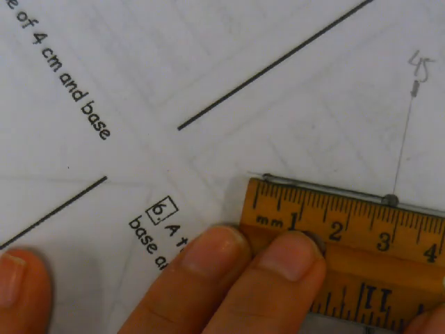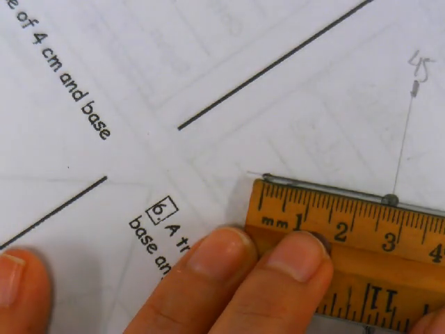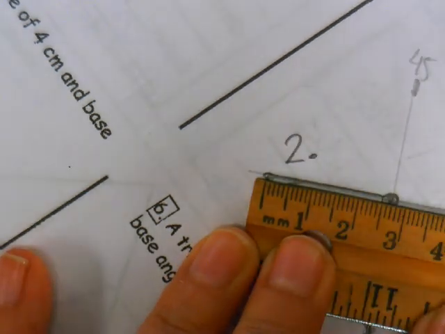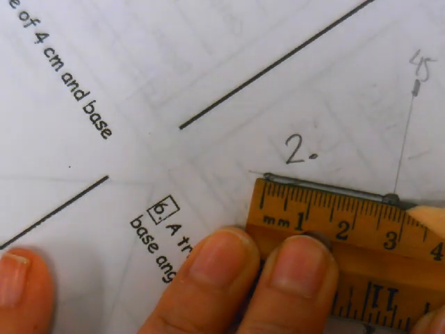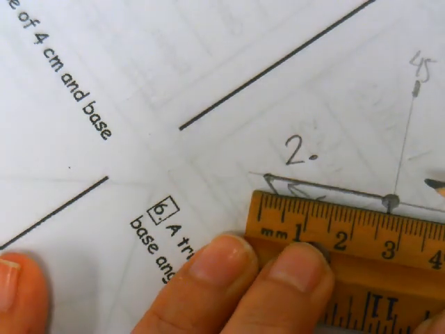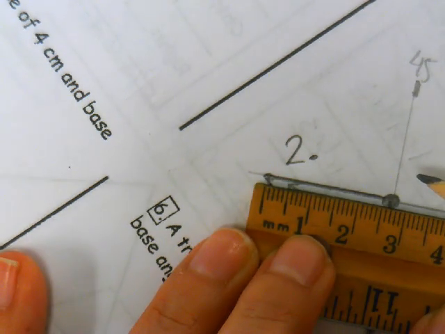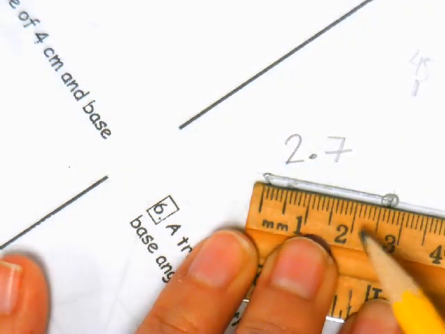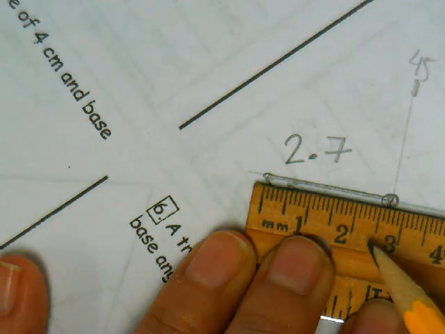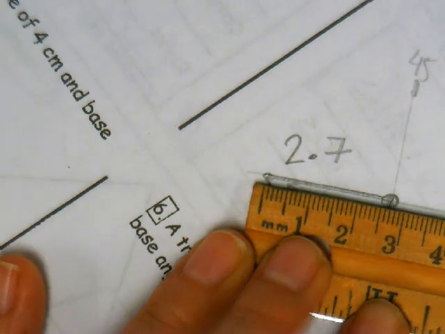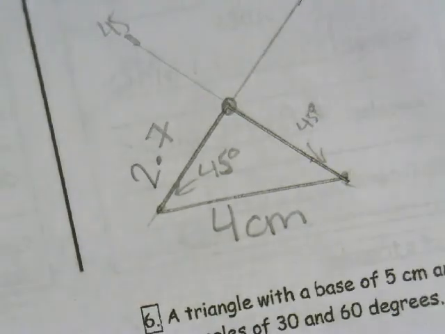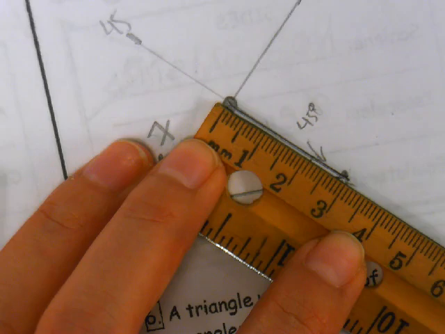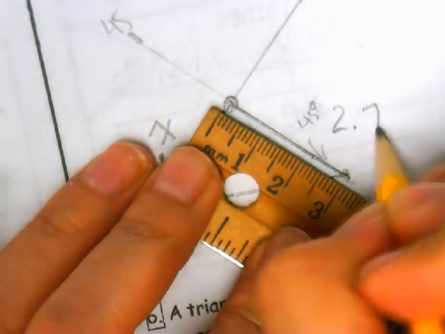Is it 3? It's less than 3, right? I would say 2 point what? 5, 6. I would say 2.7, because each little line's a 1. And then what would this line be? 2.7? I agree. I think they're the same.